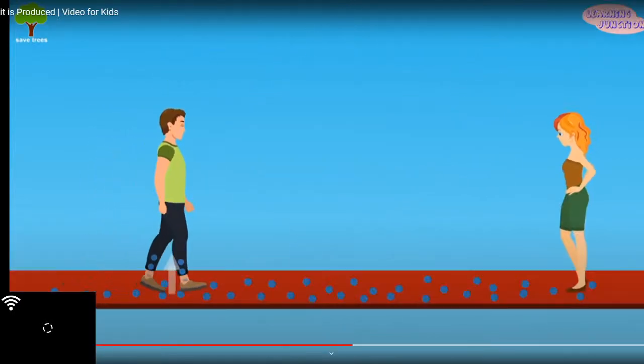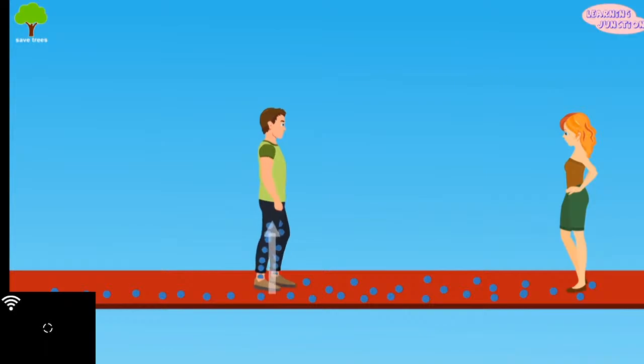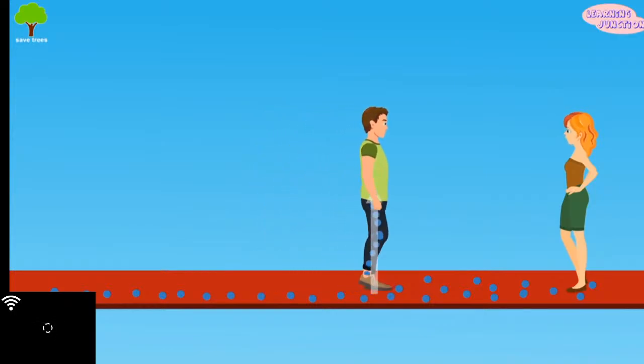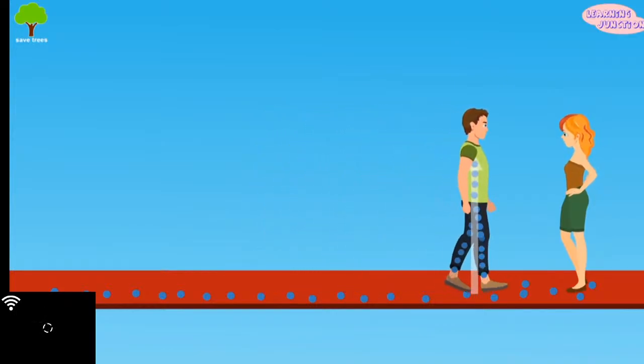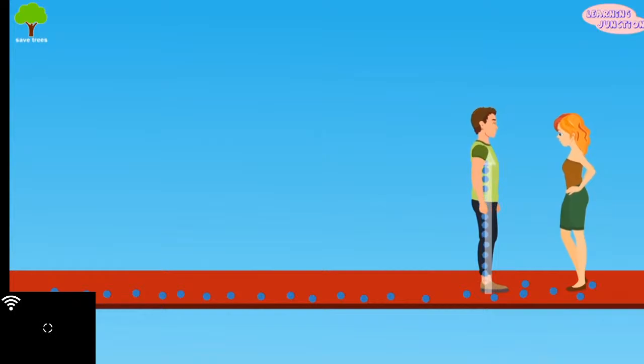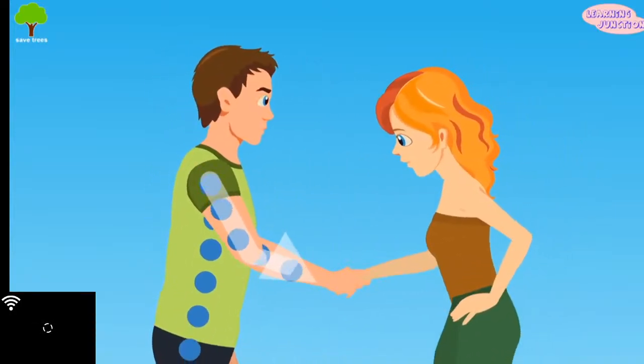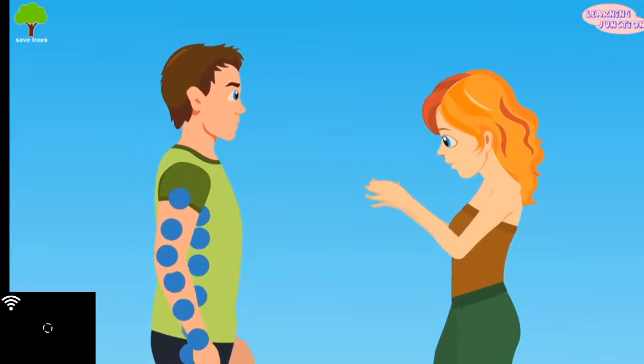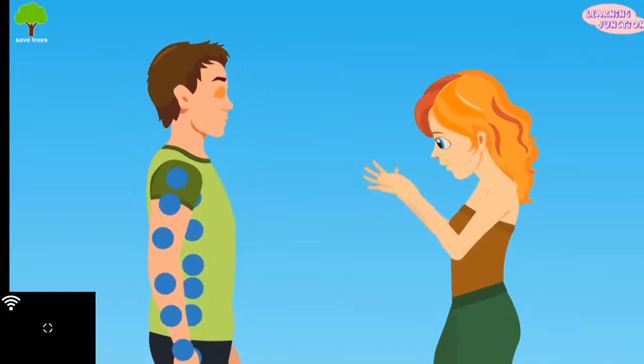See this man walking on the carpet? This carpet is covered with many electrons. As he walks, he picks up the static electricity. When they shake hands, the electricity discharges through the lady, giving her a sudden shock.